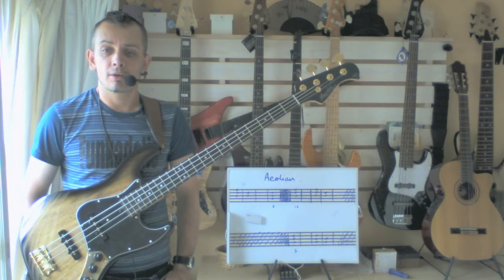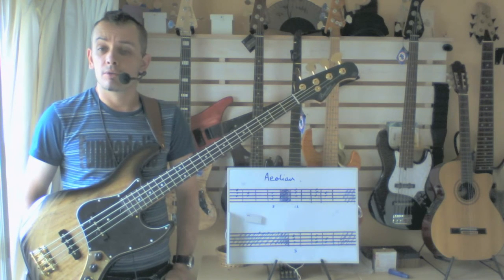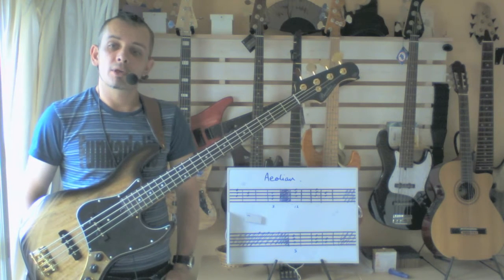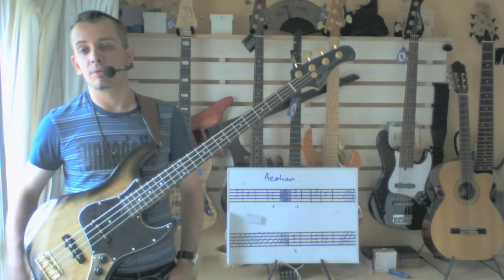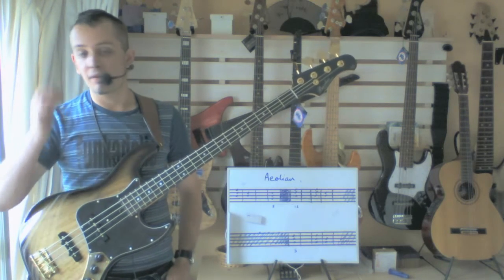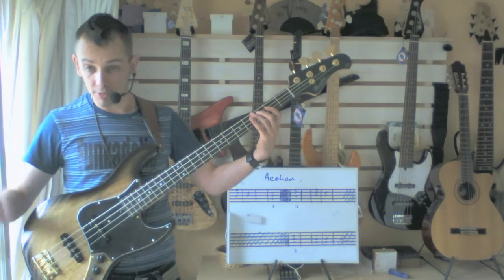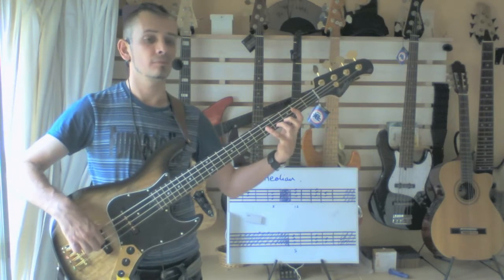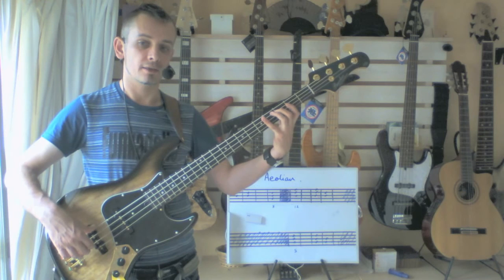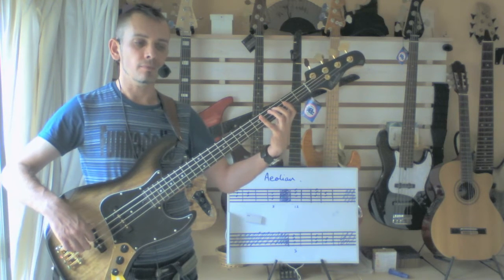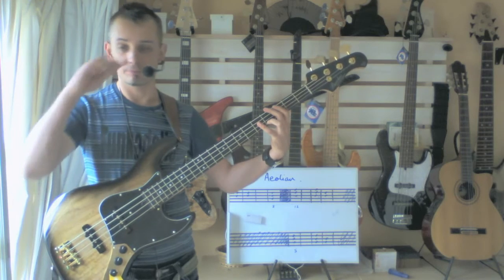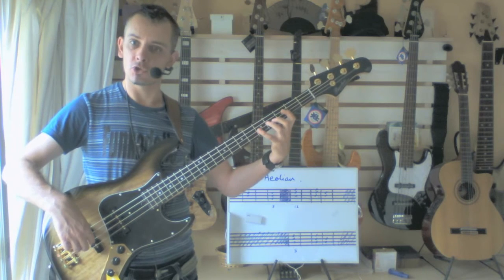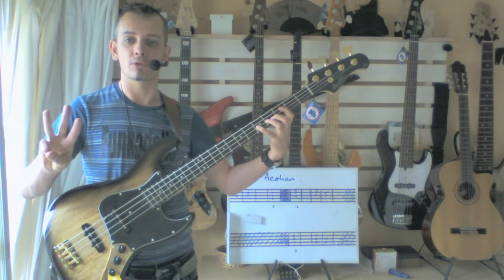So the main point here is to realize that this scale, the A minor Aeolian scale, is what we call the relative minor to the C major scale. And if you look at the original Ionian C major mode way back in the first lesson that I did on modes, and you look at the notes that are in the arpeggio, C, E, G, B, and then you look at the notes that are in this A minor, A, C, E, G, there are three common notes in there, right?